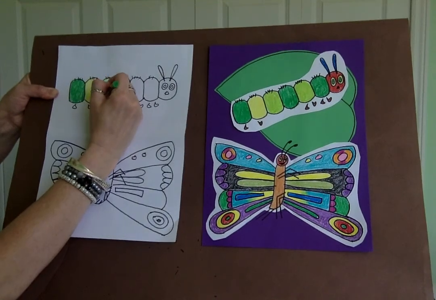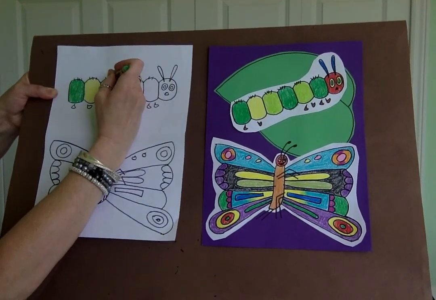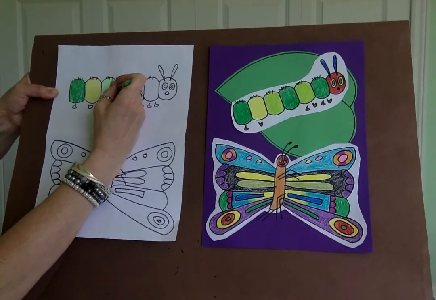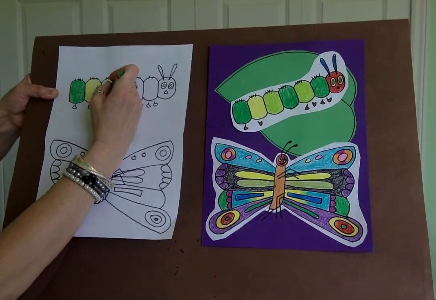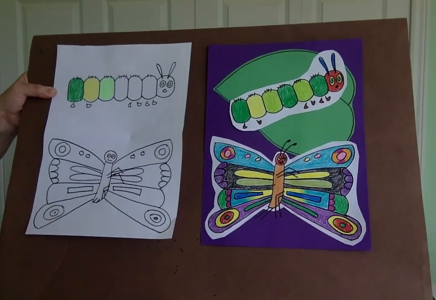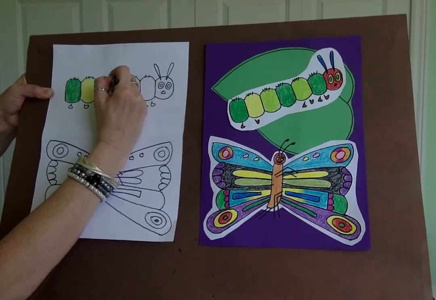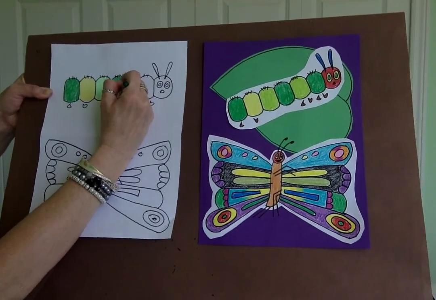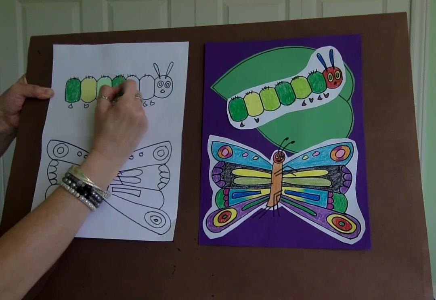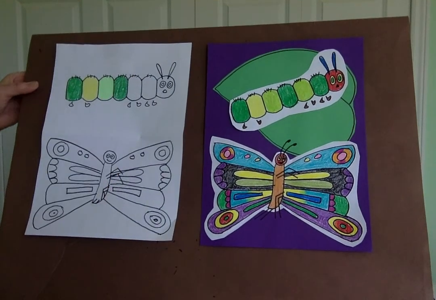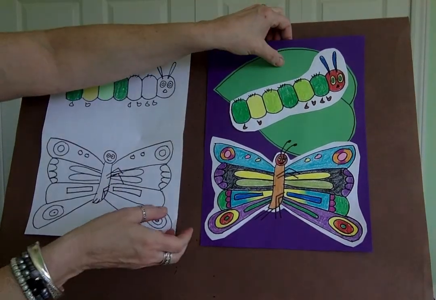These different colors. Is that green one going to show up? Not as bright as the other one. So if you have some fluorescent crayons, of course that works too. And I won't take the time to color all of these in. You guys can stop your video and continue to color.